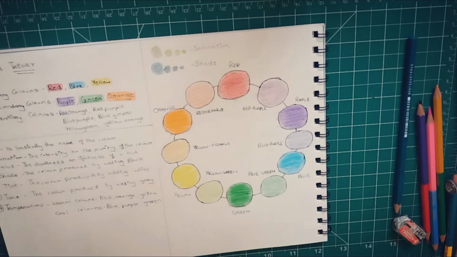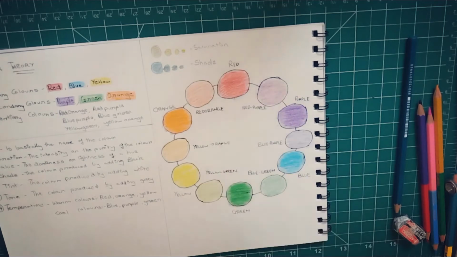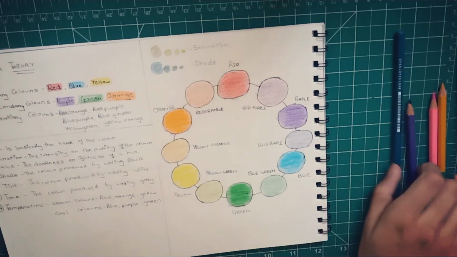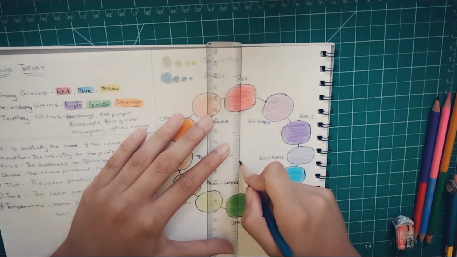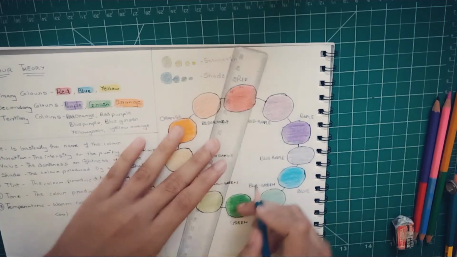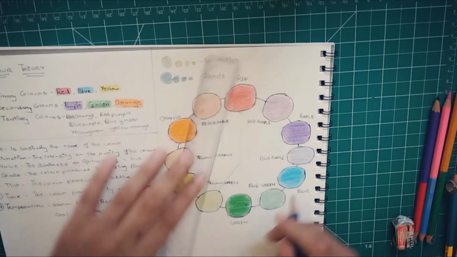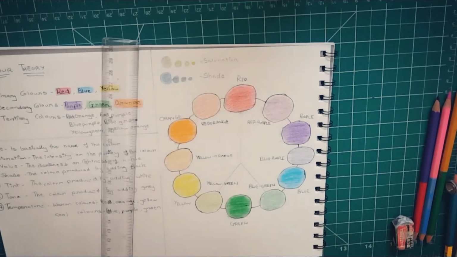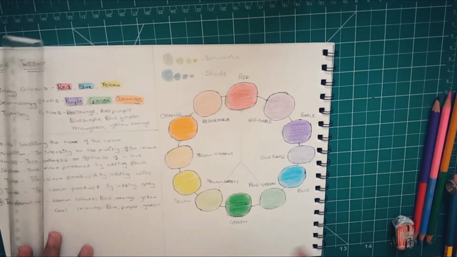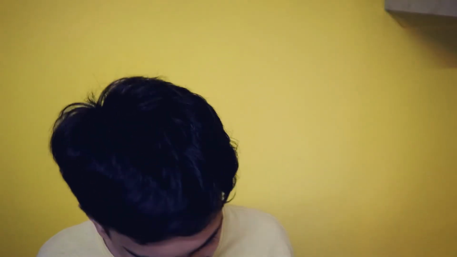The complementary is kind of like this, and then it splits. Let me draw it a bit, it'll make better sense. So it goes to green, but this line stops and diverges to the two tertiary colors. So we've got a primary color and two tertiary colors. That is what we call the split complementary color scheme.